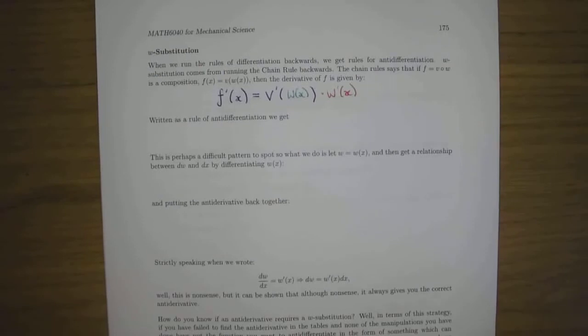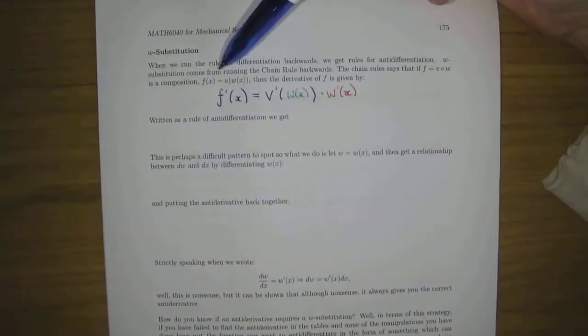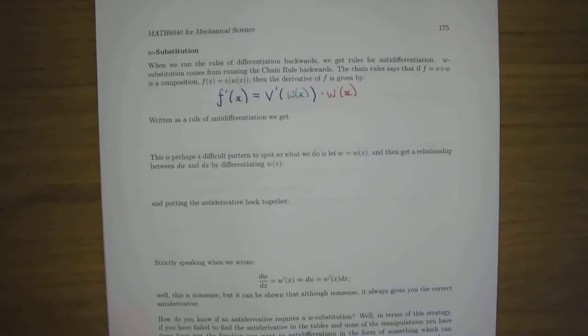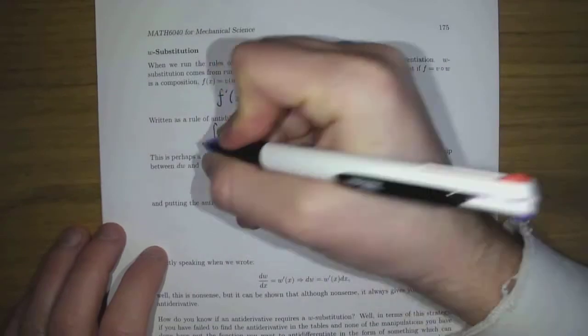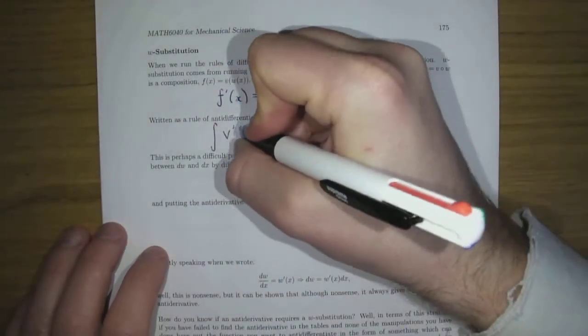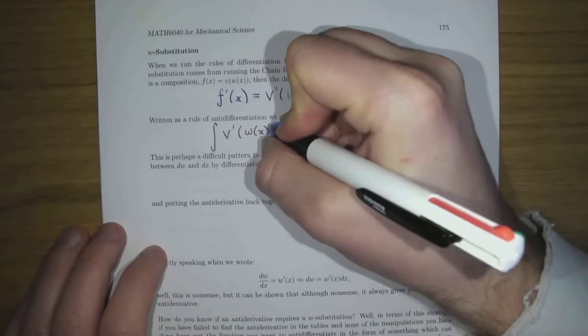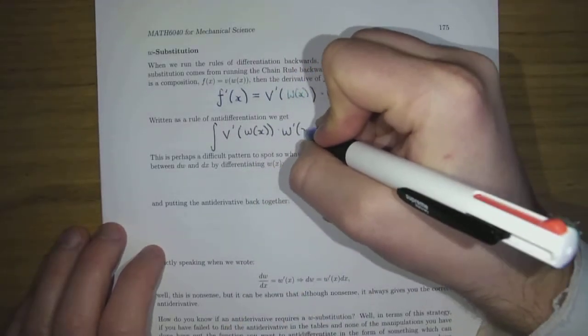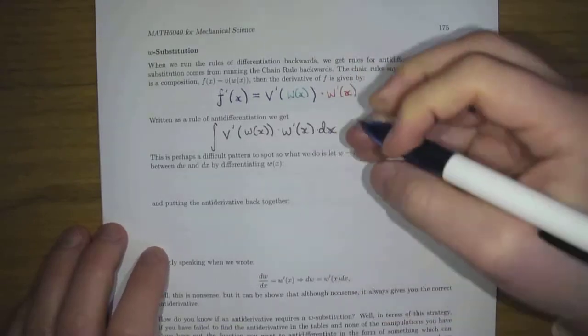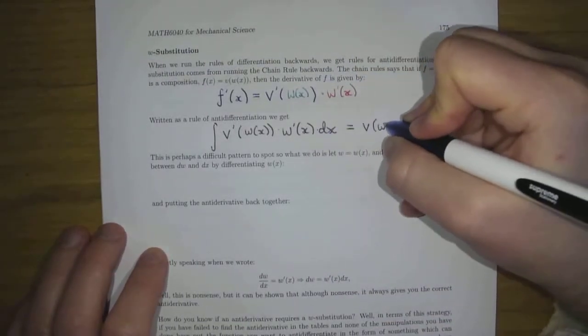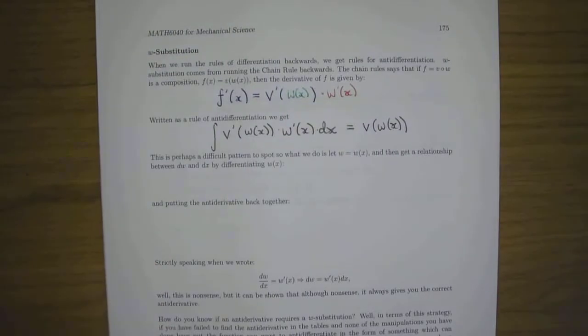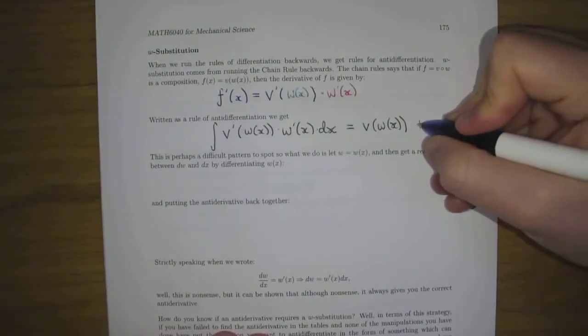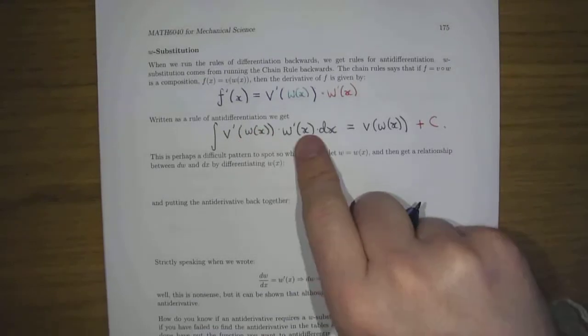This means that we have a rule of anti-differentiation: if you differentiate v of w of x, you get this. So if you anti-differentiate this, you get v of w of x. So we get a rule that if you anti-differentiate v dashed of w of x times w dashed of x, going backwards, you will get v of w of x, of course, plus a constant. This is a completely legitimate formula to write down. The problem is this is a very difficult pattern to spot.